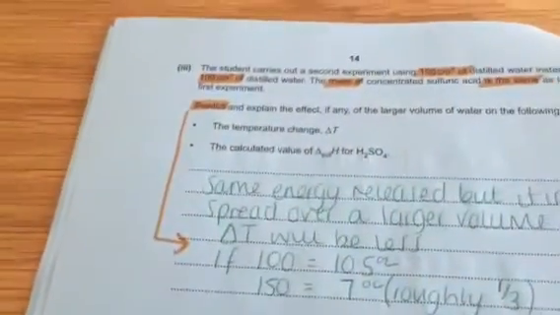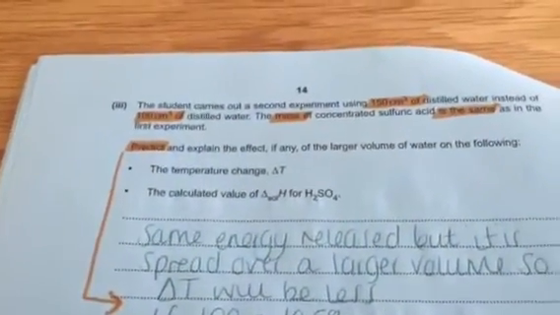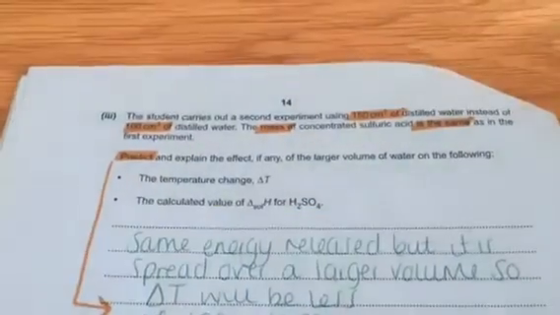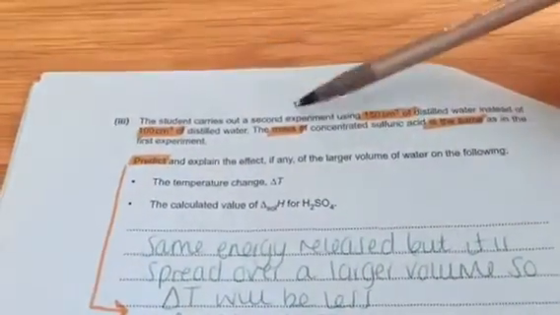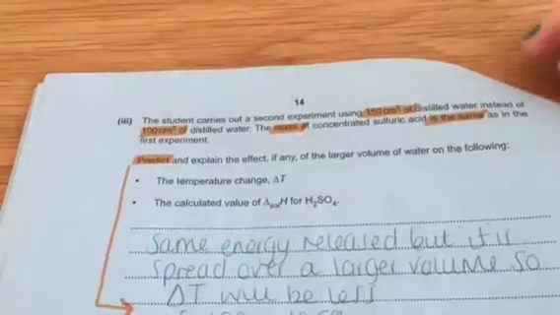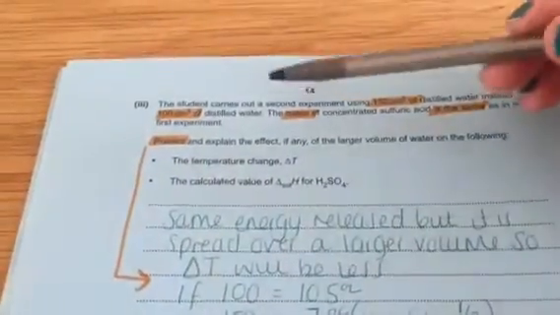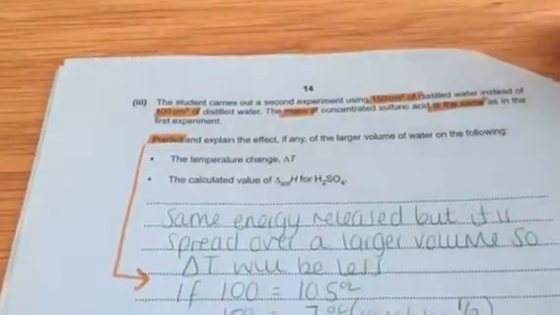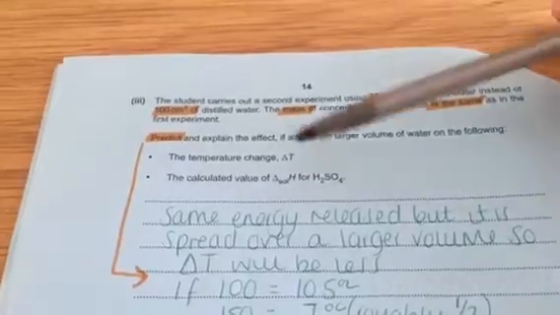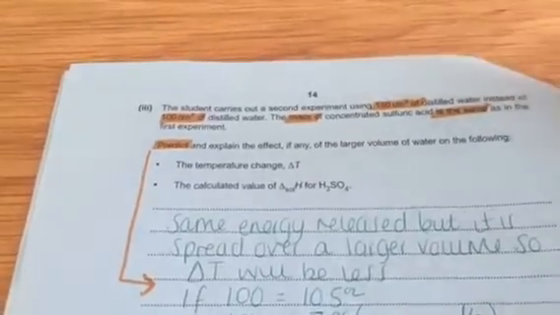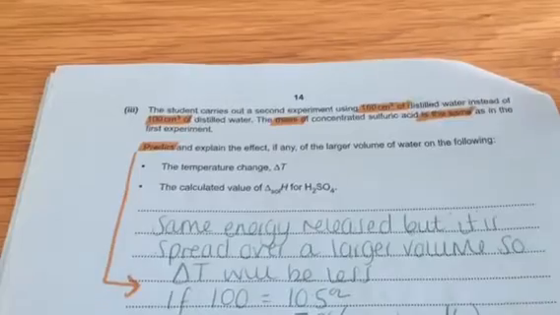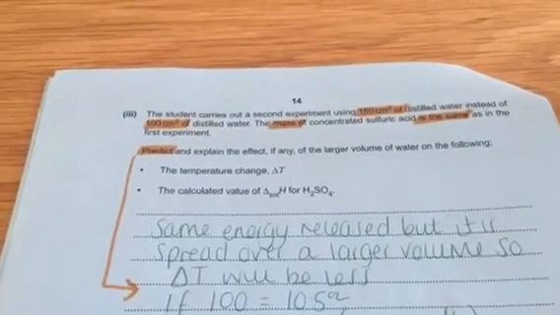The next question, the student carries out a second experiment using 150 centimetres cubed of distilled water instead of 100. The mass of the concentrated sulfuric acid is the same. Predict and explain the effect of the larger volume of water on the following two things. So the temperature change. The amount of energy that is released during this experiment is exactly the same.